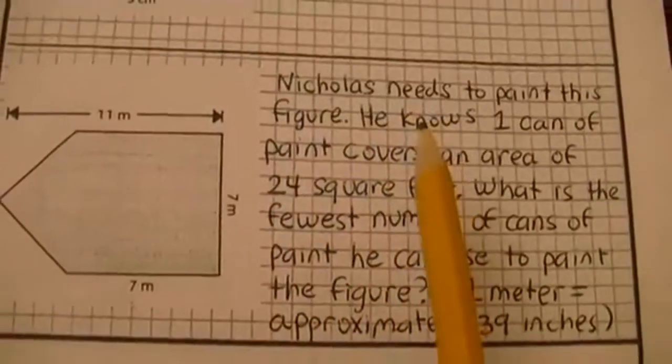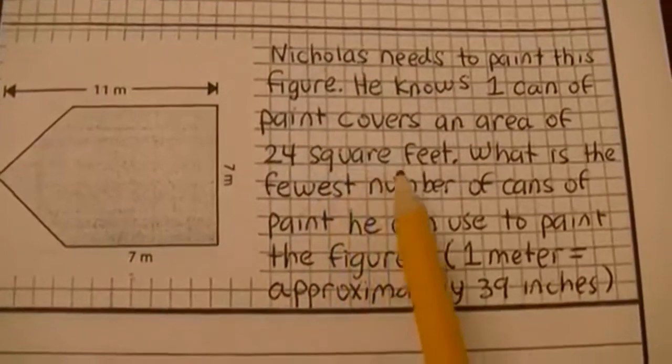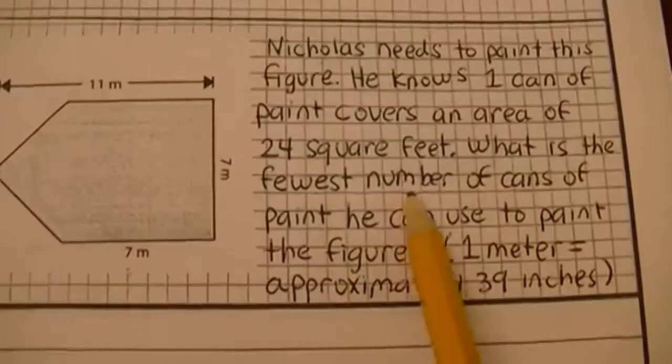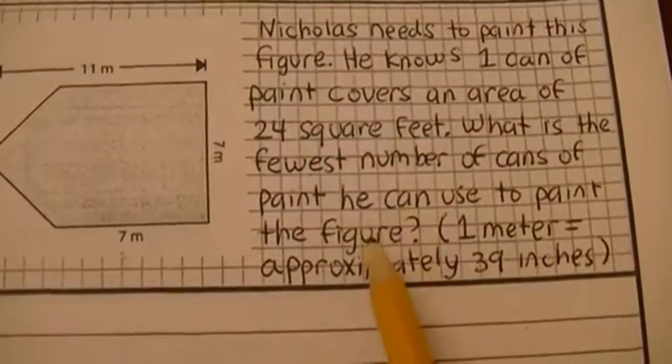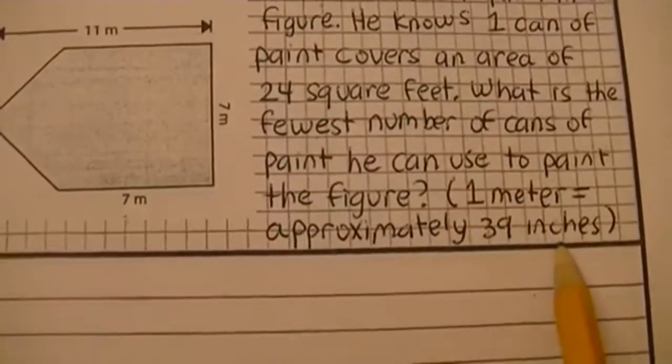So Nicholas needs to paint this figure. He knows 1 can of paint covers an area of 24 square feet. What is the fewest number of cans of paint he can use to paint the figure? And they're giving us a hint. 1 meter is approximately 39 inches.